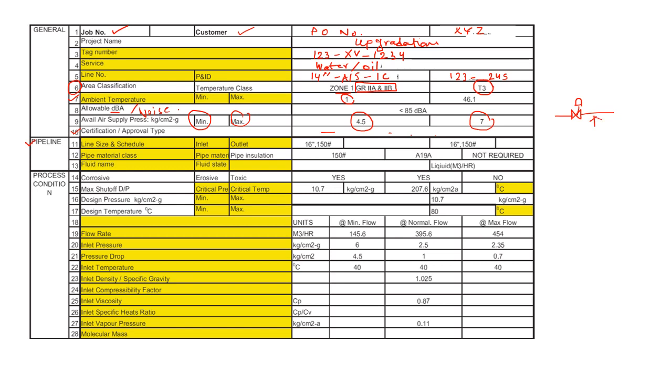Normally the inlet outlet line size and schedule, as you can see here, it is 16 inch 150 pound in the inlet, and outlet also it is 16 inch 150 pound. Then what is the pipe material class? It is 150 pound and pipe material is A19A, and there is no pipe insulation here. Then what is the fluid name? You can write fluid name as maybe amine solution or water, right? And what is the fluid state? Fluid state can be liquid, it can be gas, right? Or it can be biphase.